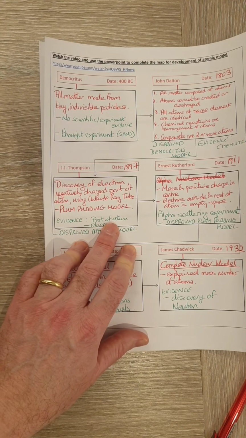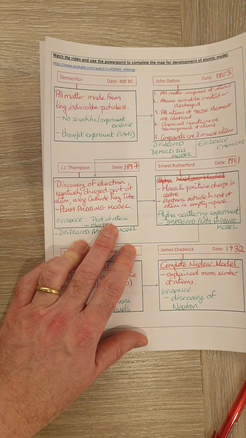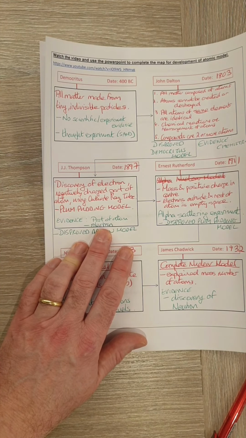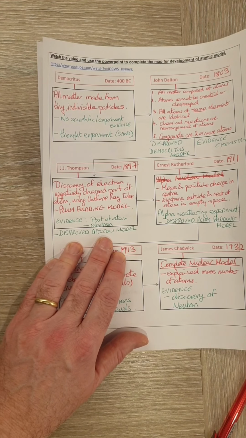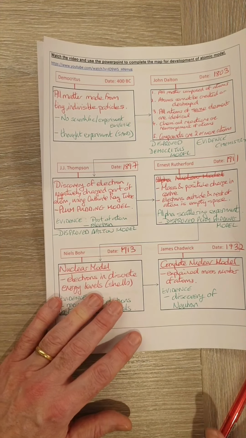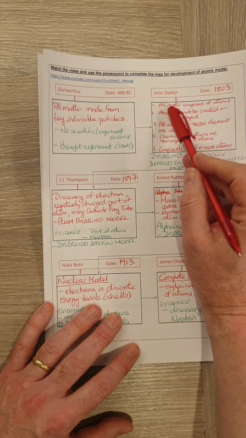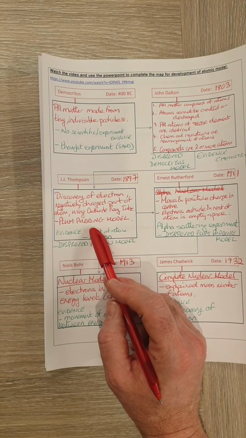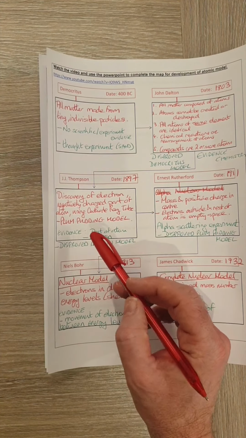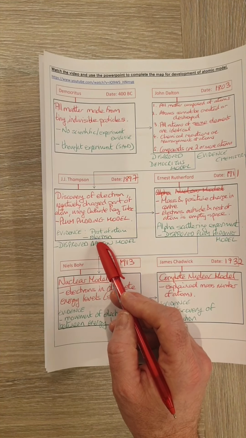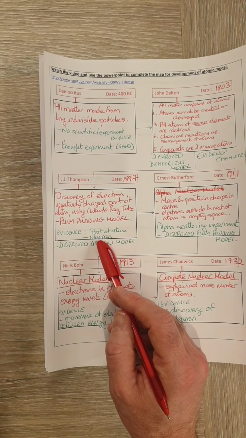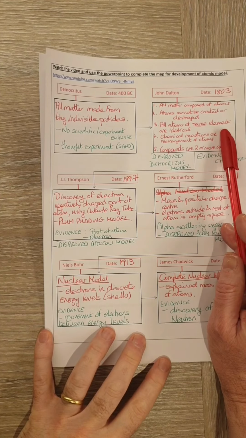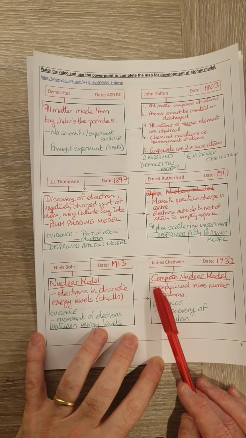His evidence was that he was able to discover the atom wasn't indivisible. There was a negatively charged part of this atom called an electron. So it disproved Dalton's model. However, all these parts of Dalton's model were kept and incorporated into his model, which was called the plum pudding model. His model explained why there was this negatively charged thing called the electron, but it was also still able to explain all the things that Dalton's model could explain in terms of chemistry.